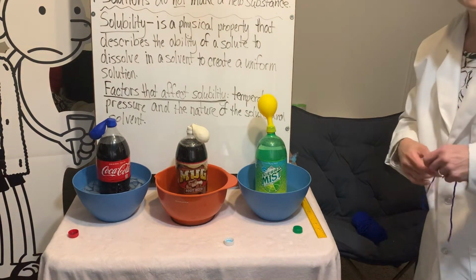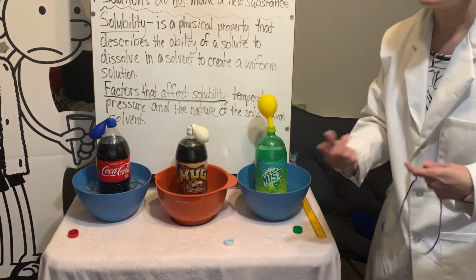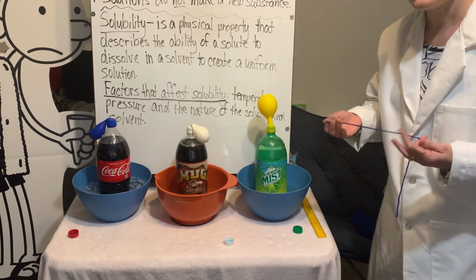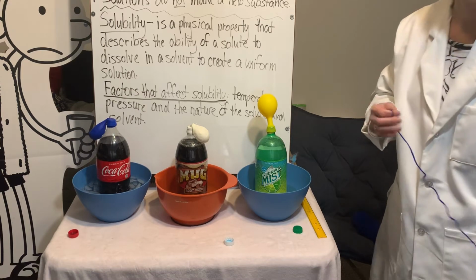I'm sorry if my cat jumps up here, but he is eyeballing the balloons and he's kind of wanting to play with them. So if you see a little orange cat, that's what's going on.